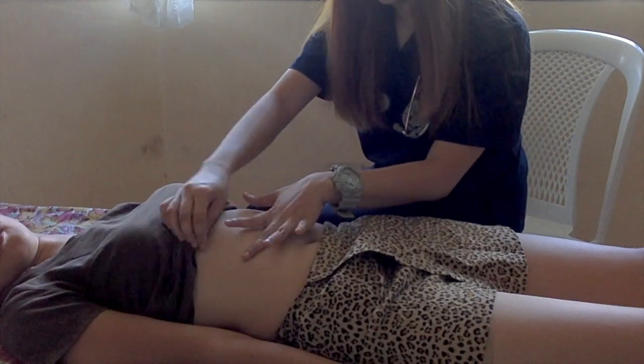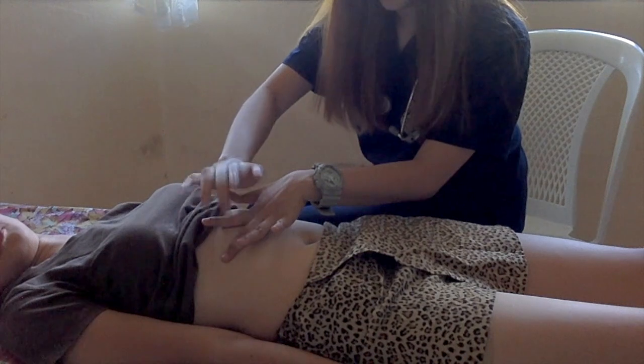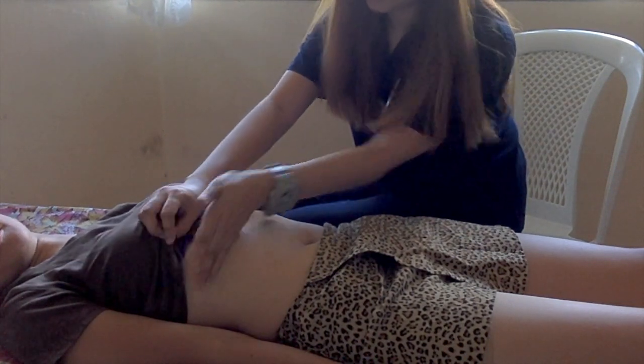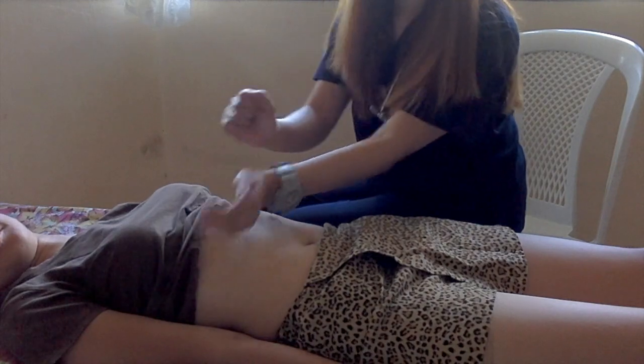Determine the liver size or liver span. Percuss along the midclavicular line parallel to the ribs and mark the intercostal space where dullness was first noted.